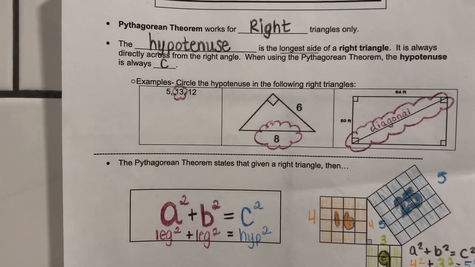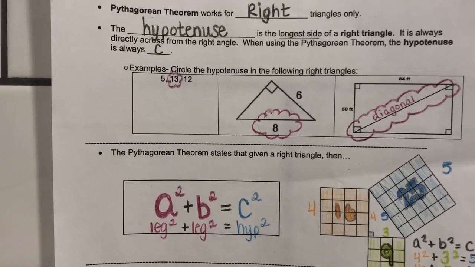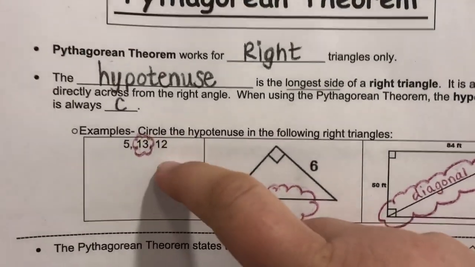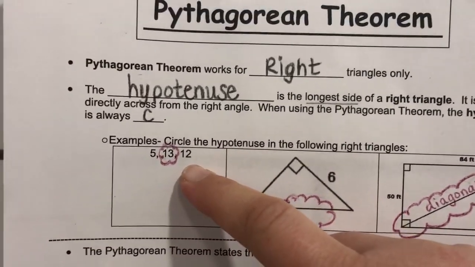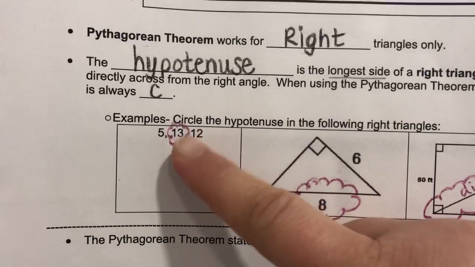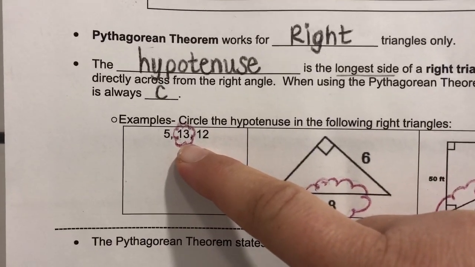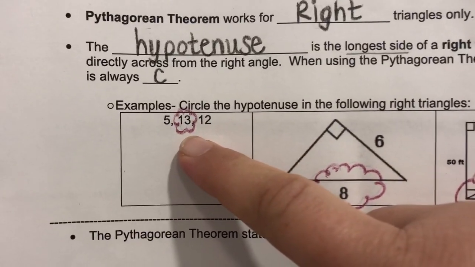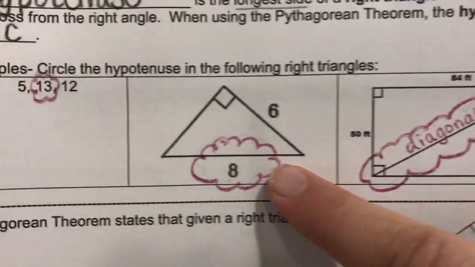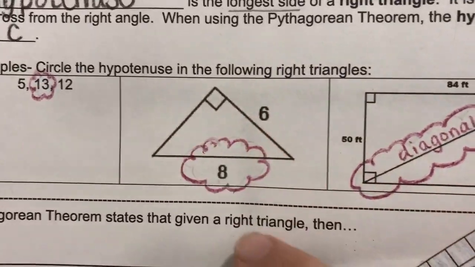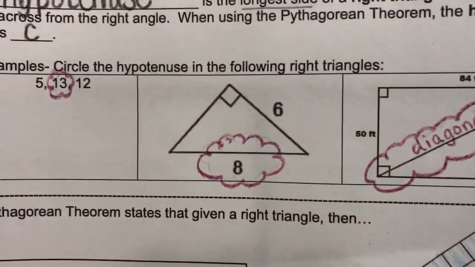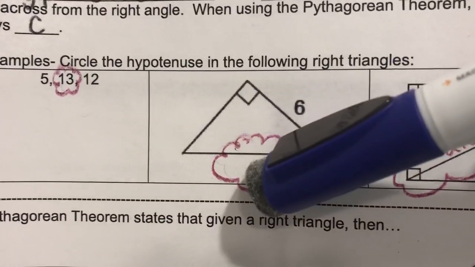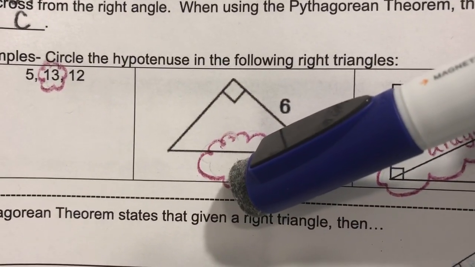So this first part here has us just circling the hypotenuse in the following right triangles. So if you know that this is a right triangle, I just said that the hypotenuse is the longest side. Well, the biggest number here is 13, so the hypotenuse has to be 13. So the largest number of a right triangle. Here, it's missing a side length, but I know that this is the hypotenuse because it's directly across from that right angle. Directly across, that's always the hypotenuse.